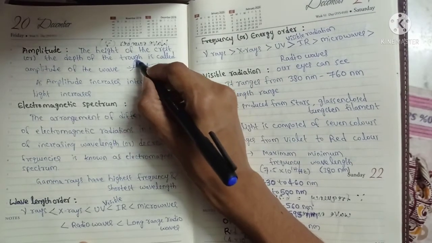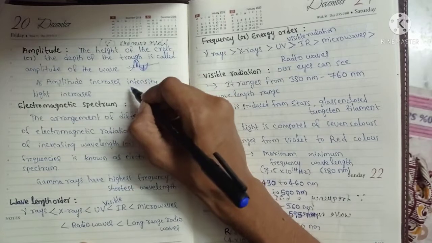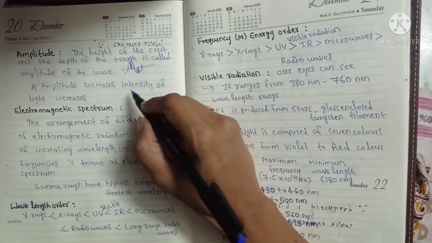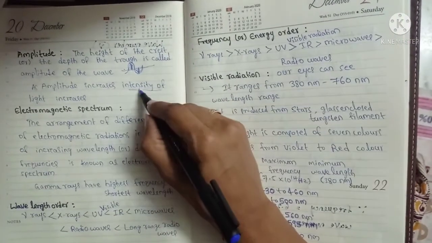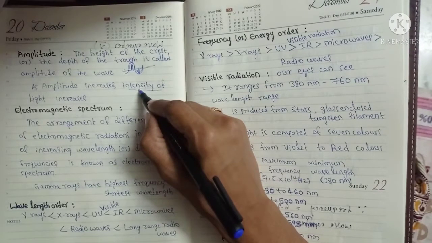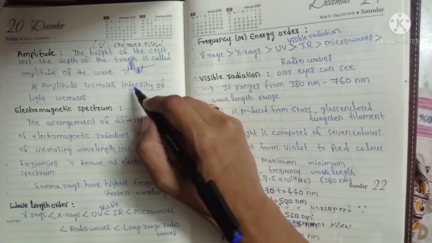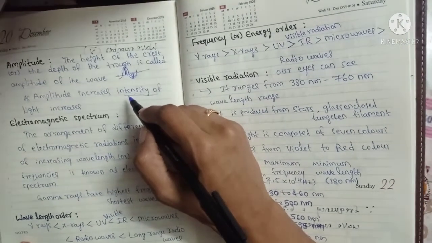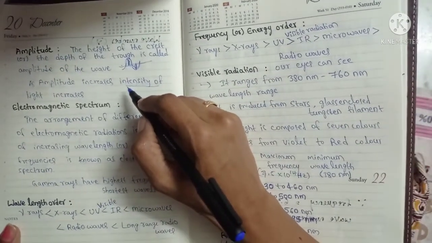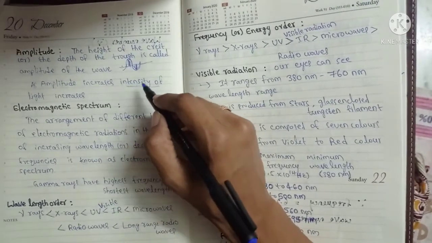As the amplitude increases, the intensity of the light also increases. Intensity means brightness of the light. So if amplitude is more, the light is brighter. The brightness of the light increases with an increase in amplitude.